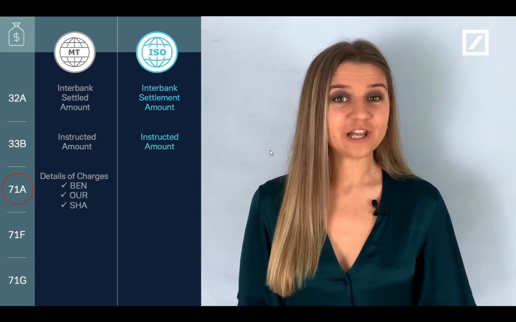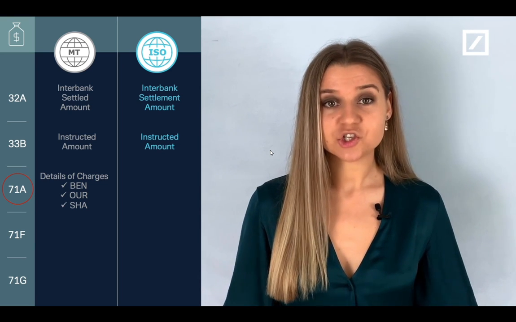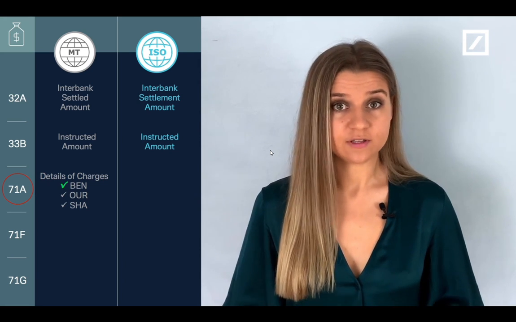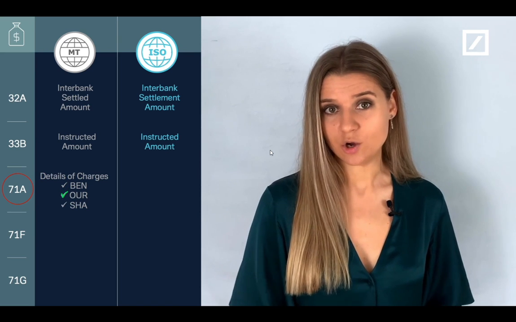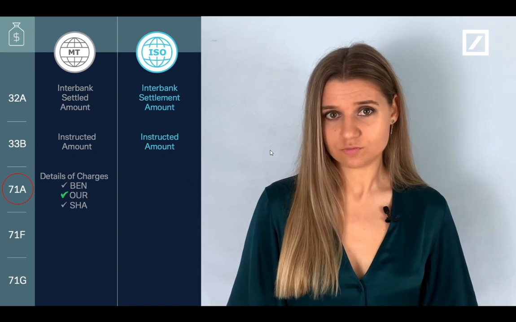Field 71A. There we indicate who will pay for the processing of the transaction, who will bear the charges. In order to fill out this field, you have the famous BEN, OUR, and SHA codes that show you whether the beneficiary will cover the costs, BEN, or if the debtor will do that, charge code OUR, or if they share the costs, SHA.